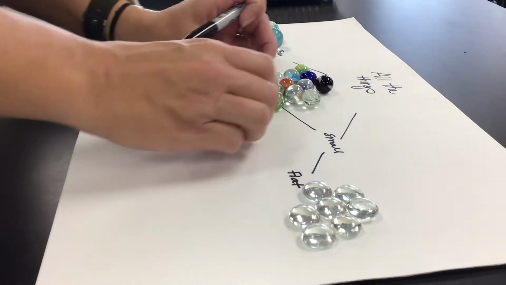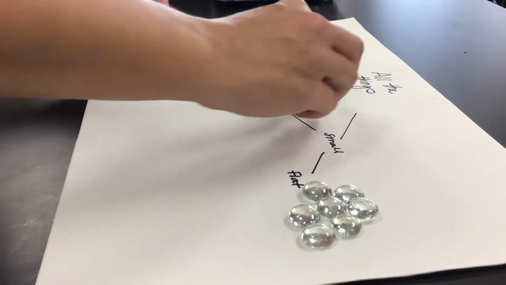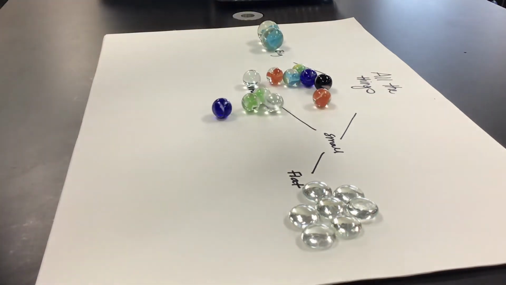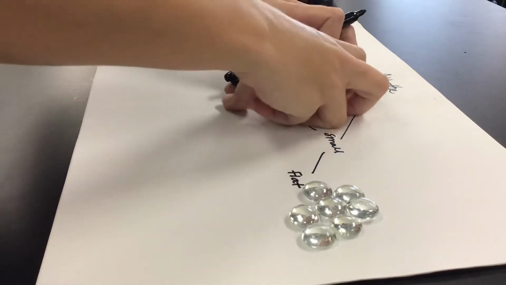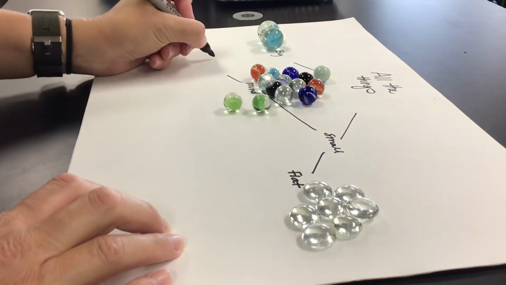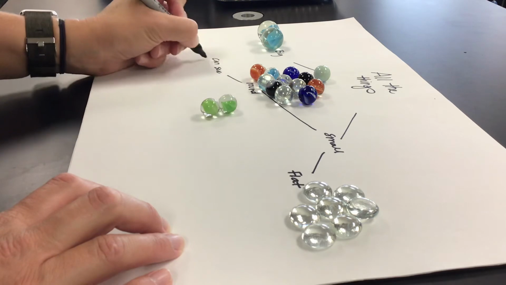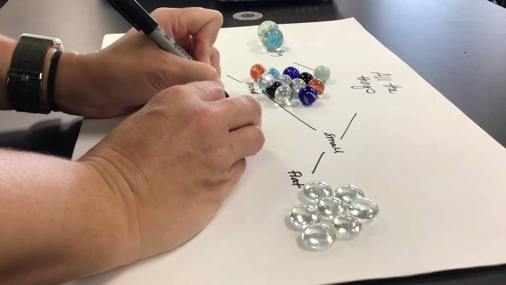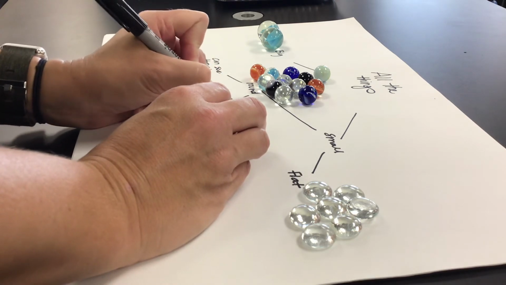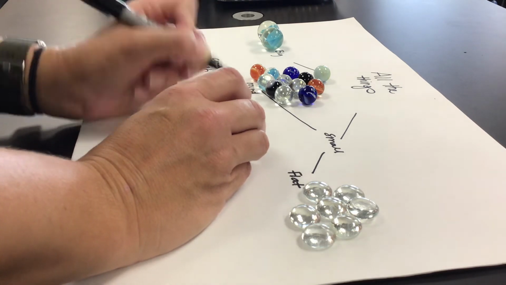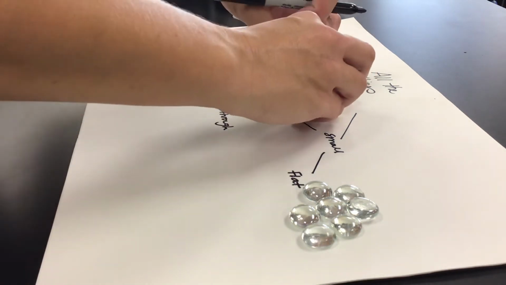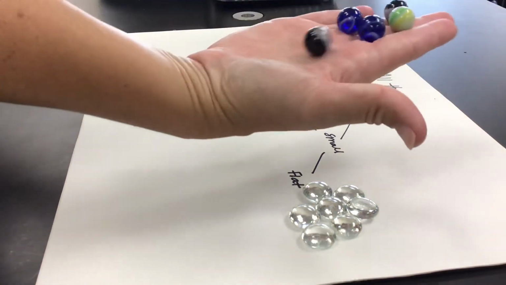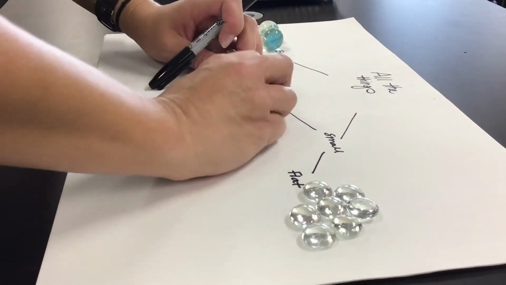Okay. Now looking at what I have remaining, I have some that are clear and see-through, and I have some that are not. So I'm going to say can see through, cannot see through. Okay, so now I'm going to take all my ones that I can't see through, which is 5 of them. I have 5 of them that I cannot see through, and then I've got a bunch that I can see through.